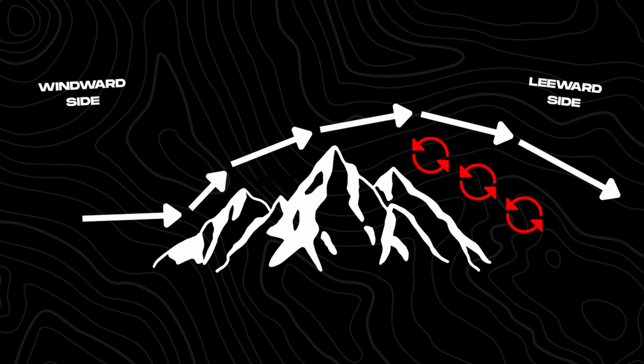The next term that is important to understand is what the leeward side, or what we call the lee side, of an object. So in the same analogy, if the windward side was on the left side of the screen, the leeward side would be on the right side of the screen. Rotor is going to be found in the leeward side of an object, obstacle, mountain, terrain, and it's important you understand the difference between the two.